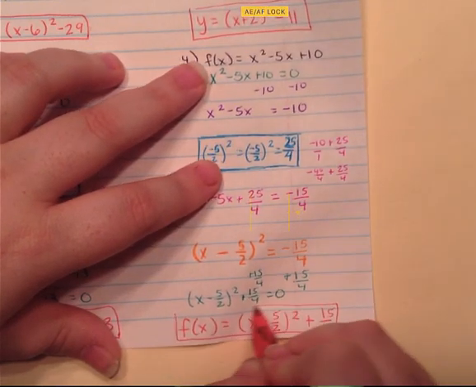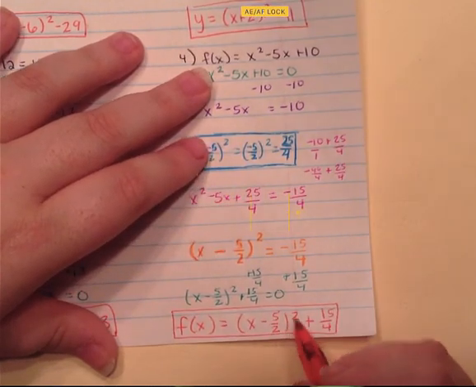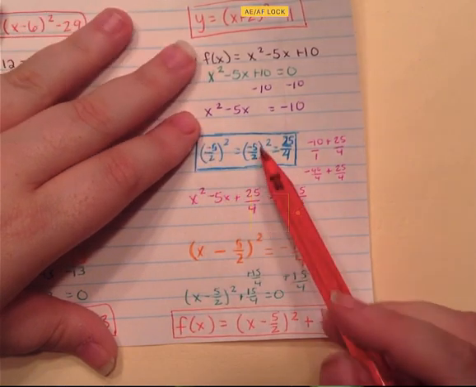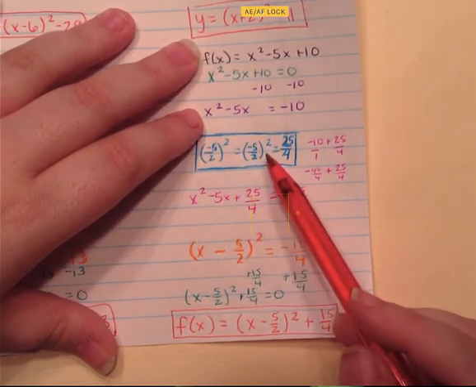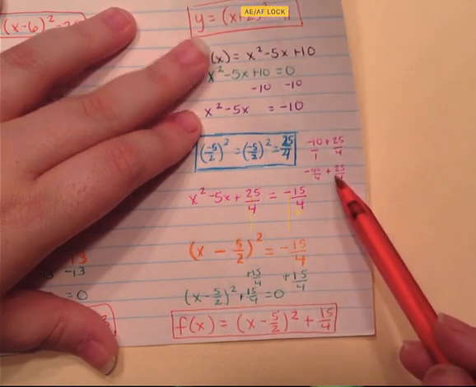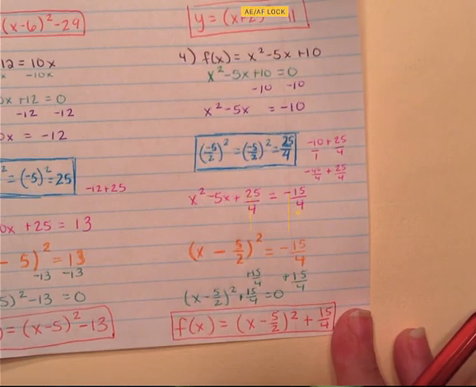And the reason why this one was a little trickier is because you could not actually take half of the b and give you a whole number, an integer. We kept it as a fraction. But you can square fractions much easier than you can decimals, and you can add them much easier than decimals as well. This was completing the square, converting standard form to vertex form by completing the square.